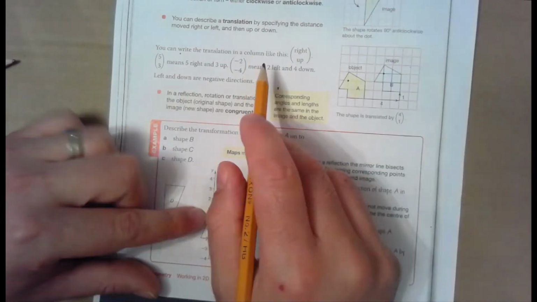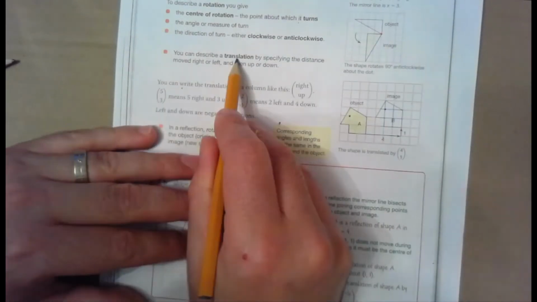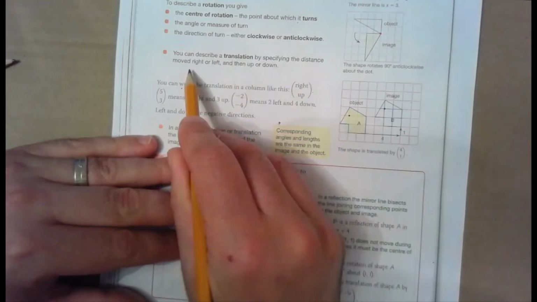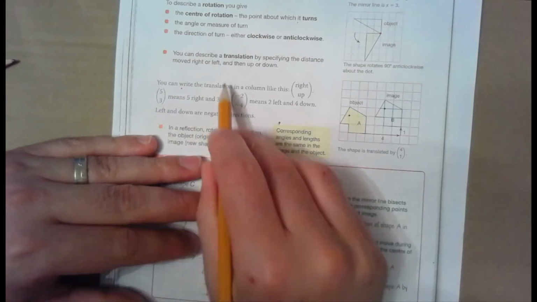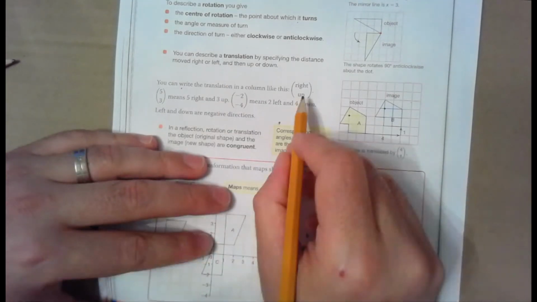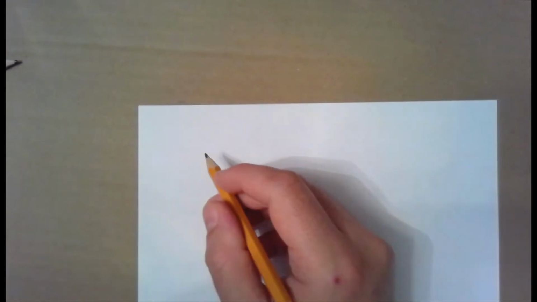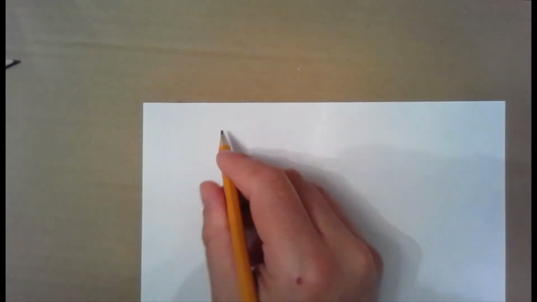Okay, so coming back, finally, we can describe a translation by specifying the distance moved right or left and then up or down. Translations are described by vectors. Now, a vector is just essentially, a translation is another word for a movement, so a vector describes the movement.